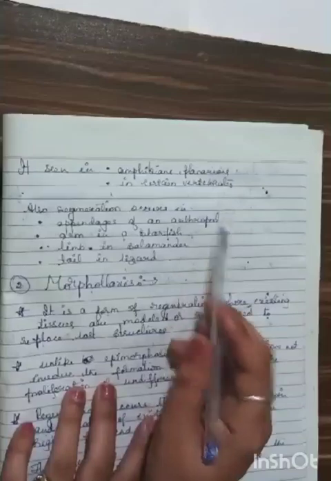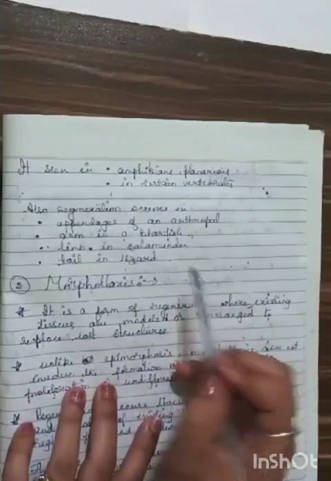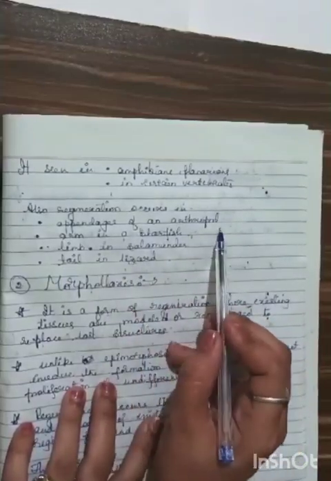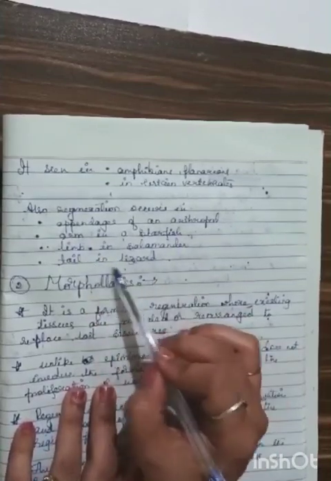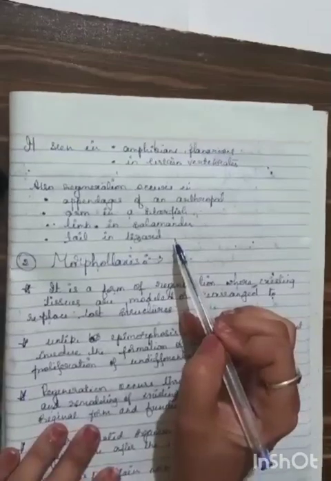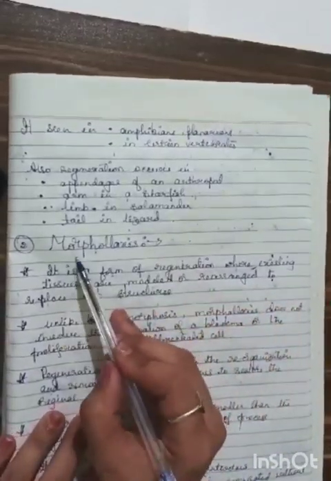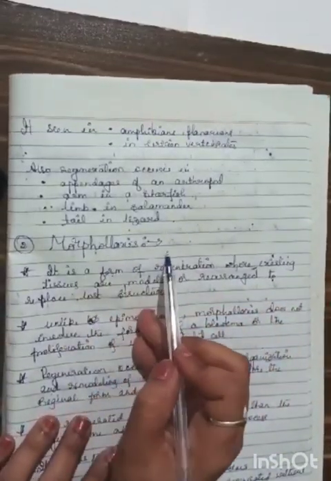Let us move on to the second type of regeneration, that is called morphollaxis.